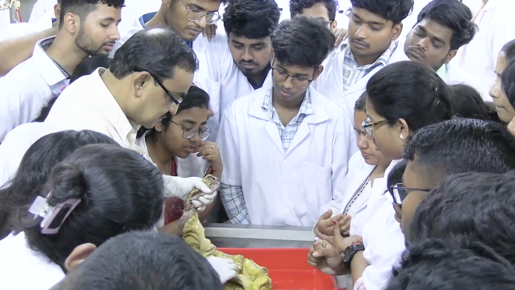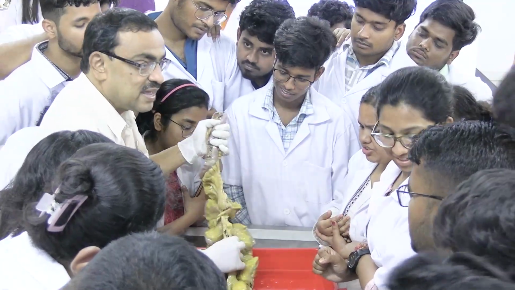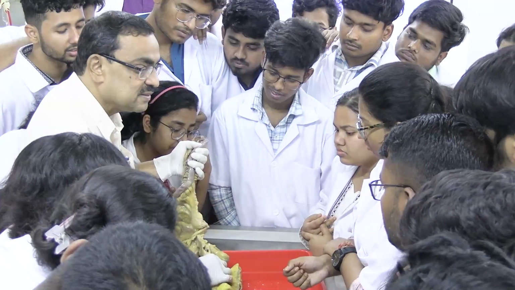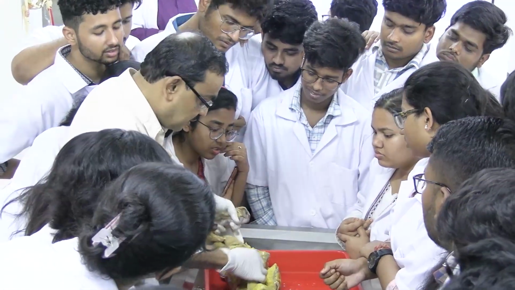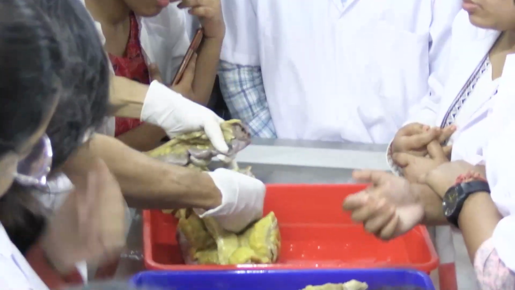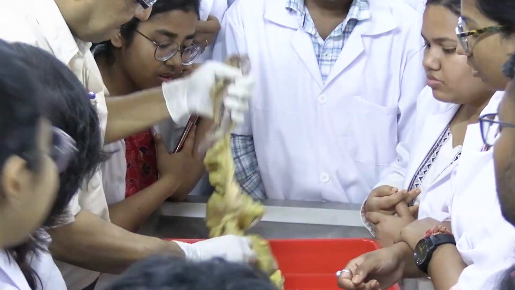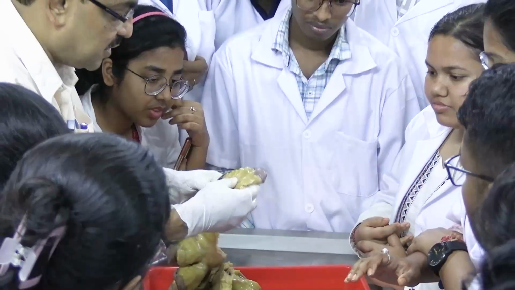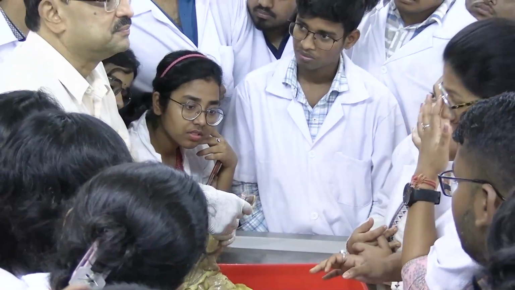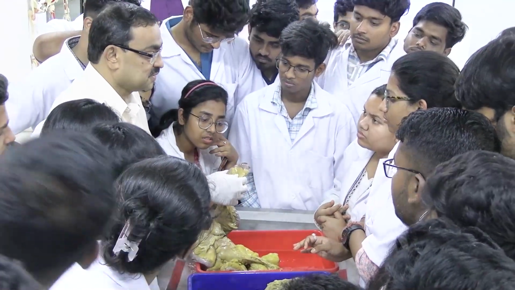What is this structure? This is the mesentery along with the peritoneal covering, and here we are getting the distribution of fat. If we try to see it against the light, we cannot find anything at all because this was an obese person.